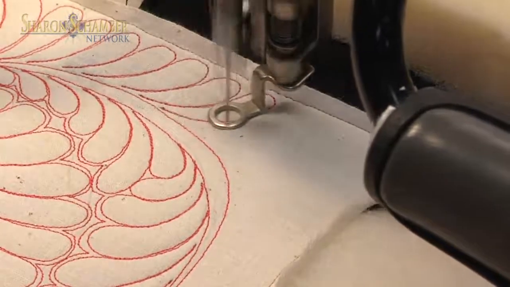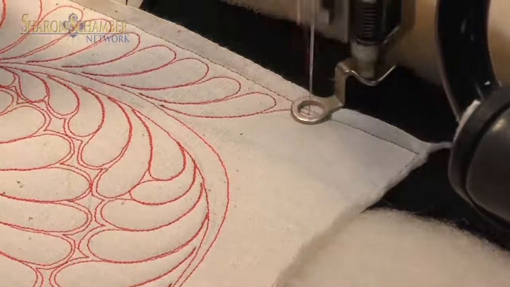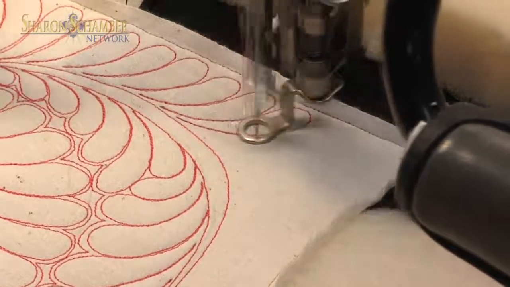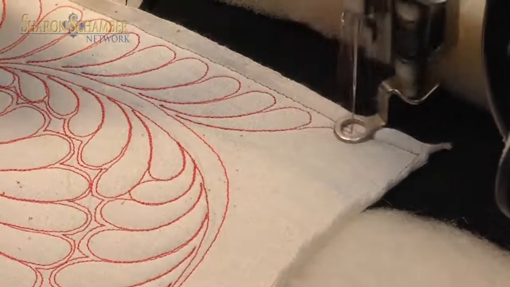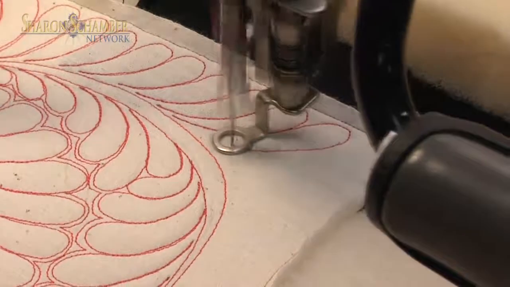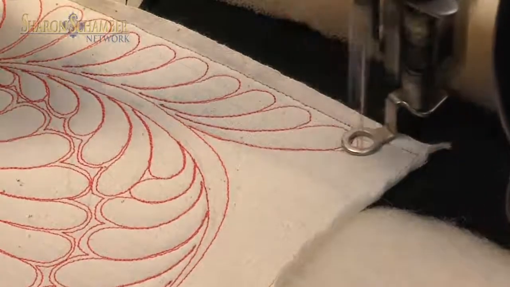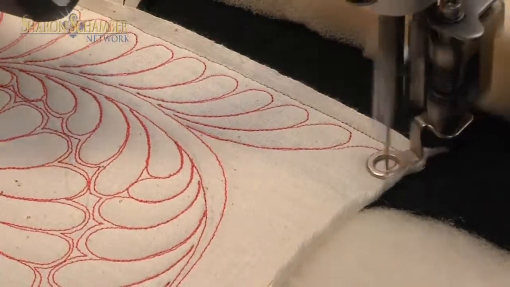Got the door opened. Okay, now I'm going to pull these feathers all the way to the corner because that's our fence or our boundaries that we want to fill. Did you all know that you could do that? Pull those feathers to a square area.